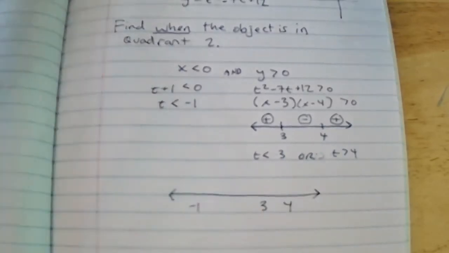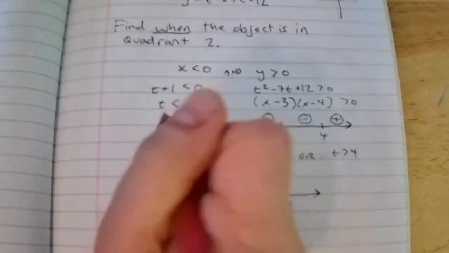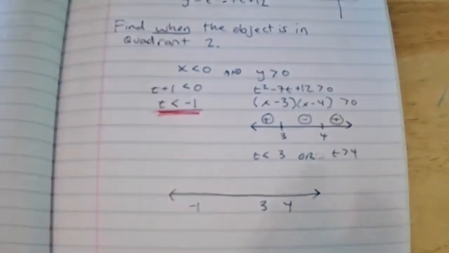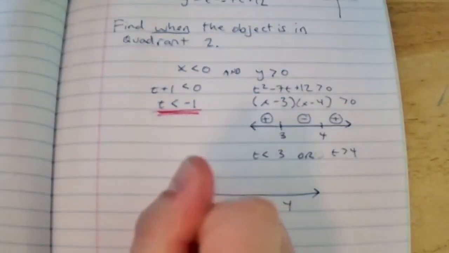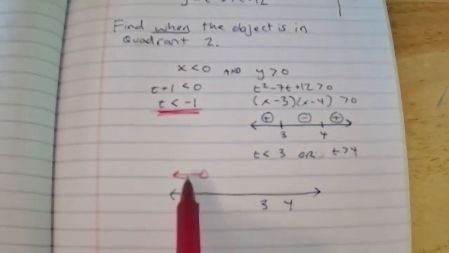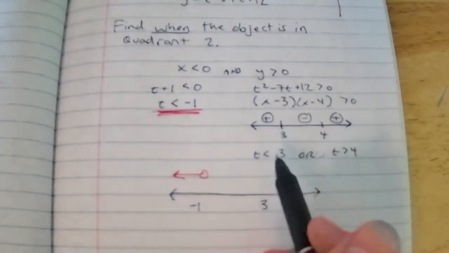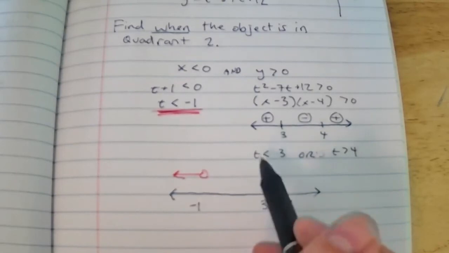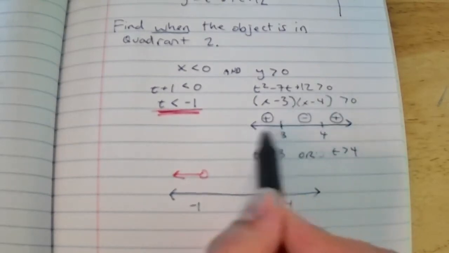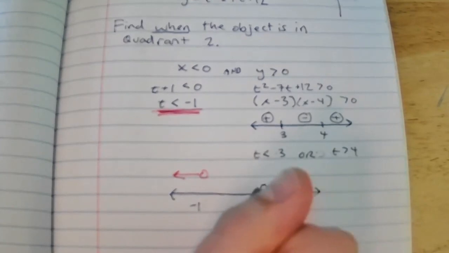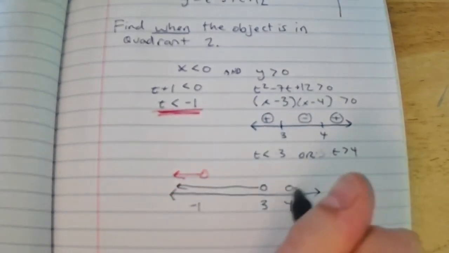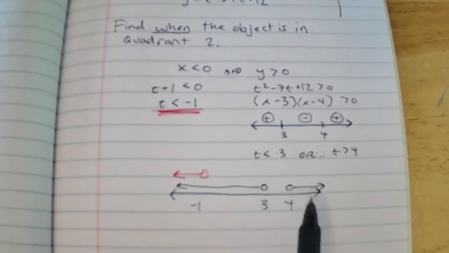Okay, so I'm going to do these in different colors just to make it a little bit more obvious. I'll do this one in red, and say that t is less than negative 1. That's how that would look on a number line graph. Open circle going to the left. And then I'll do this other one in this blue pen, although it kind of looks black the way it's coming through on the video. That's going to be less than 3, or greater than 4. So all the values in these intervals will satisfy the second inequality.